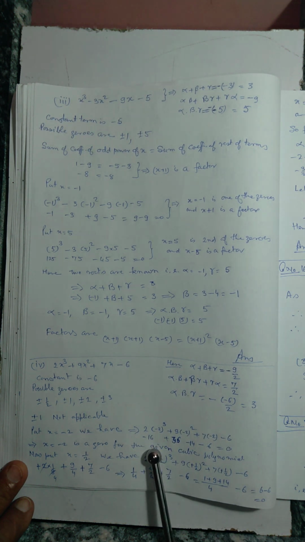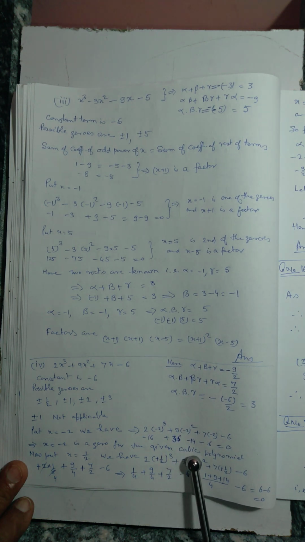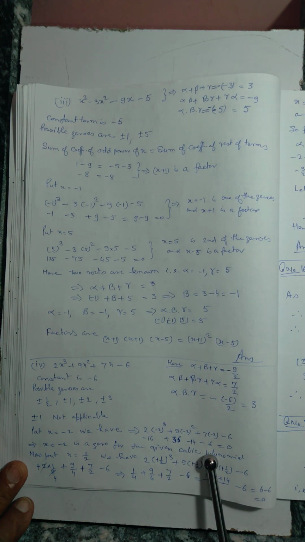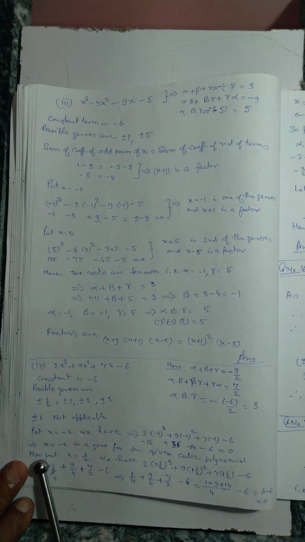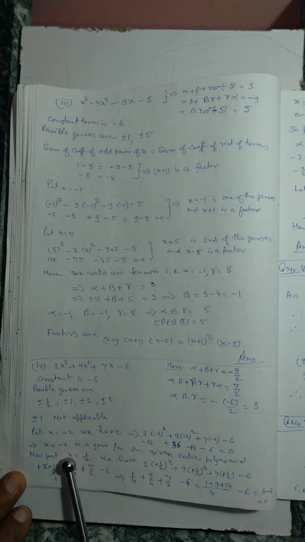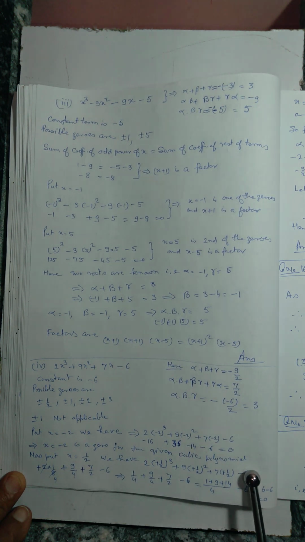You solve it, you will get here minus 16 plus 36 minus 14 minus 6, and solving it, it will be equal to 0. This implies that x is equal to minus 2 is a zero for the given cubic polynomial.